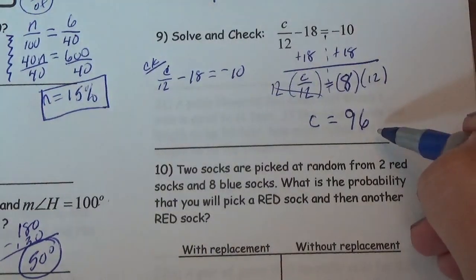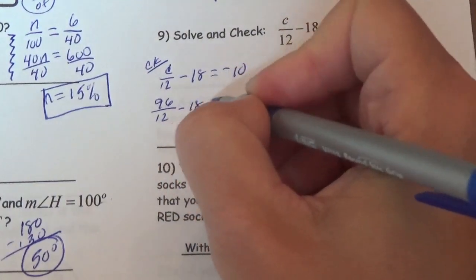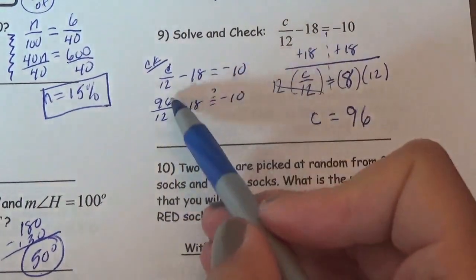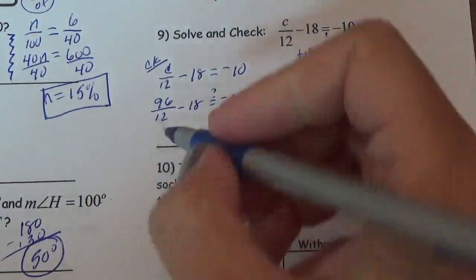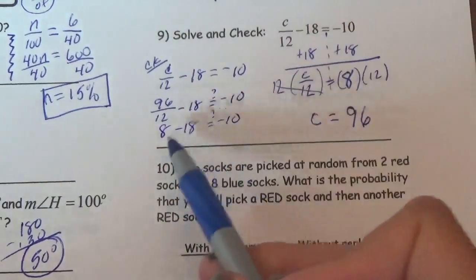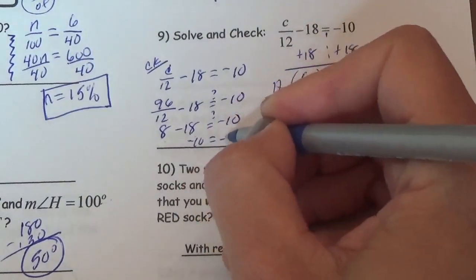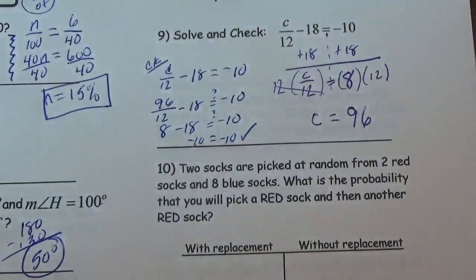Sub in your answer. So we think our answer is 96. Is this going to work? What's 96 divided by 12? That's 8. Does 8 minus 18 equal negative 10? Yes, it does. And boom, we get to check.